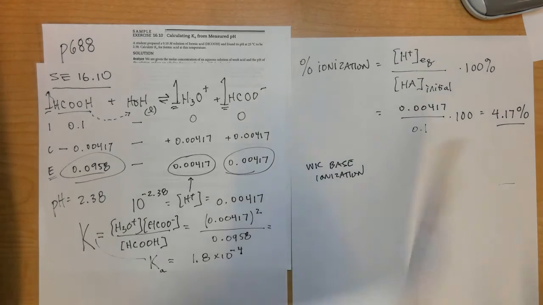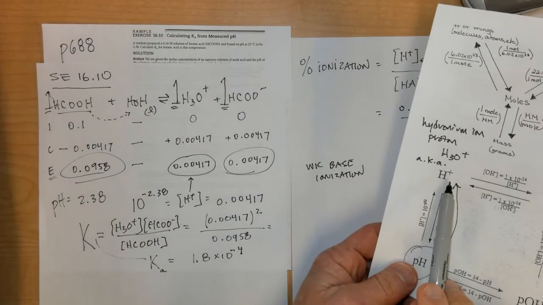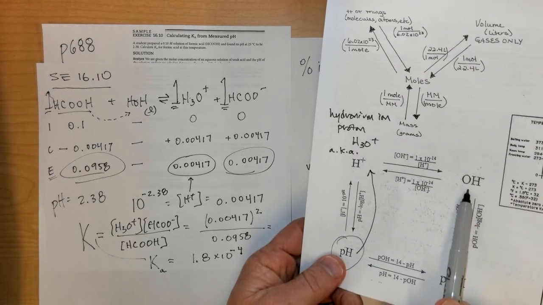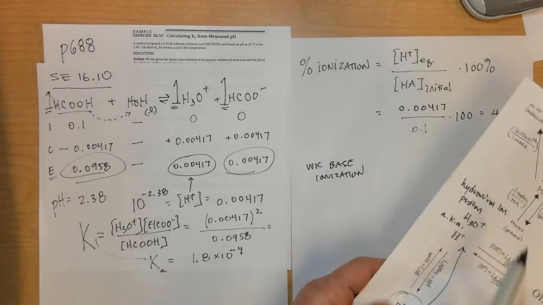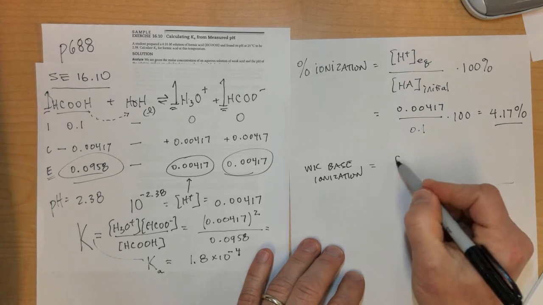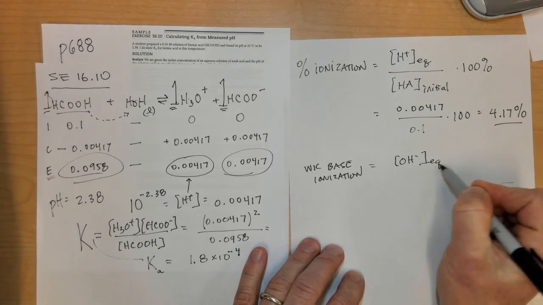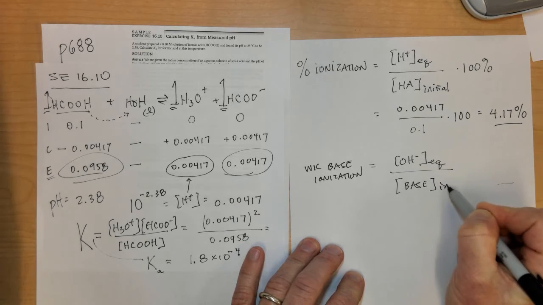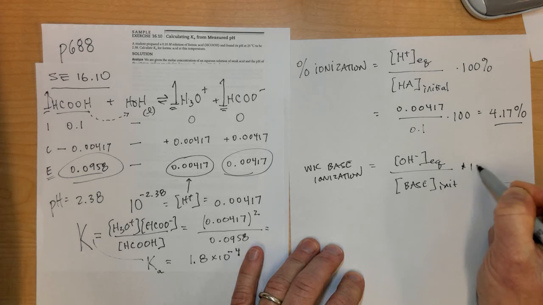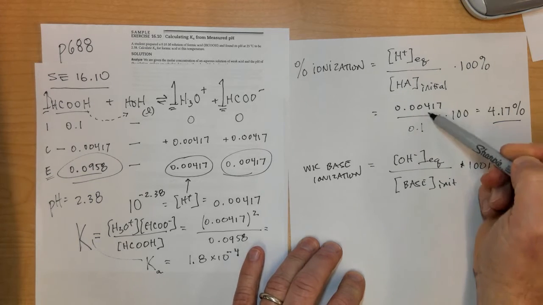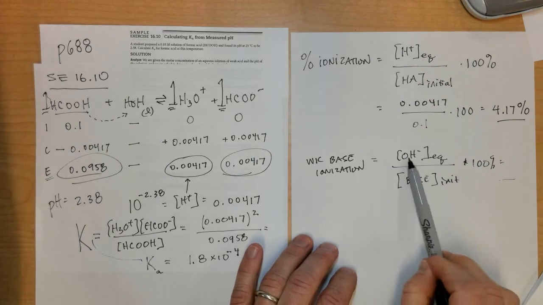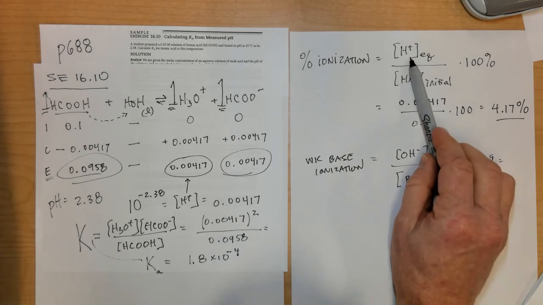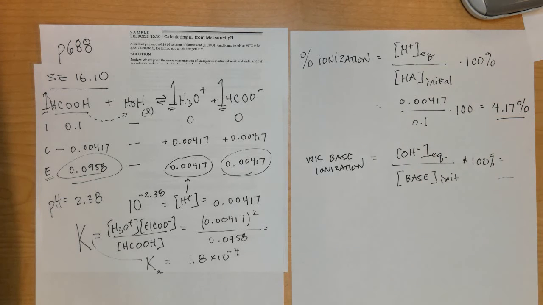Now, you can also find the percent ionization for a weak base. But acids are known for their H+, and since it's a base, I would need to know the OH- at equilibrium. So this equation changes to become OH- at equilibrium divided by the concentration of the base initially times 100%. So it's the same kind of equation. It's just a matter of now I'm looking at the ion that is more prominent in basic solutions versus the ion that's prominent in acidic solutions.